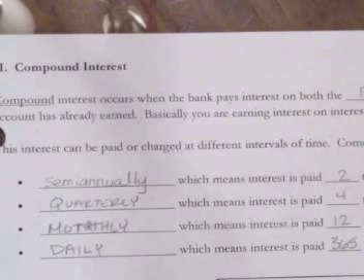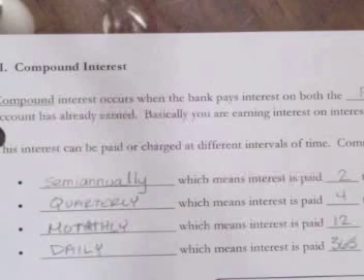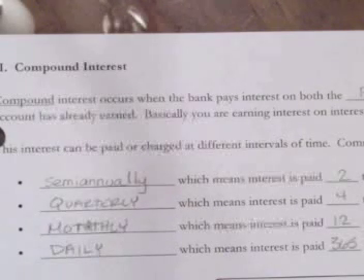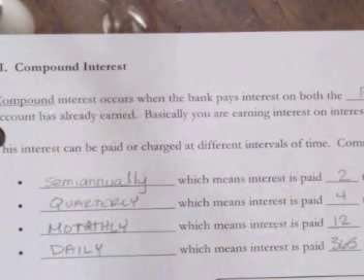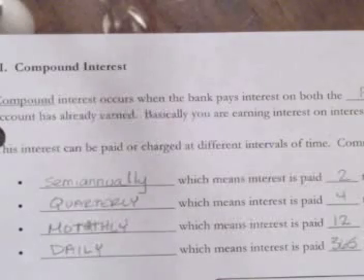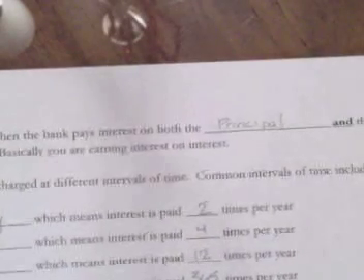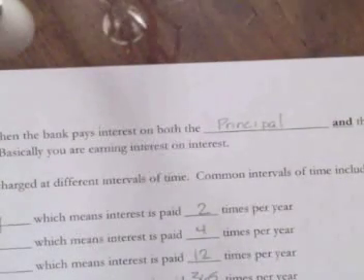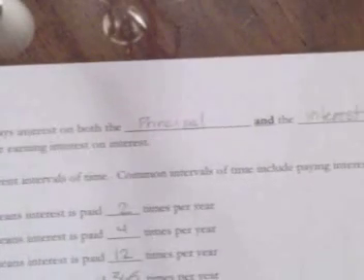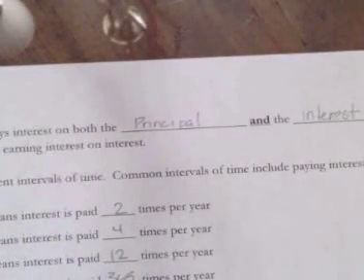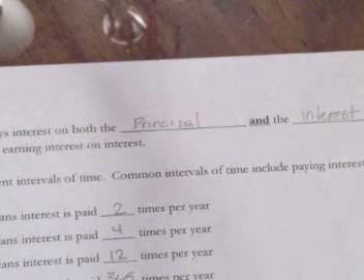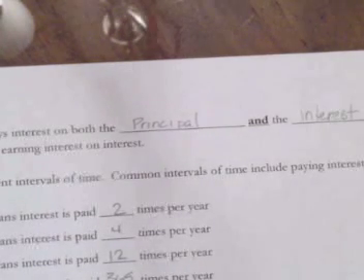And sometimes you have an account that will compound once a year. Sometimes you have an account that will compound more frequently than that. So we need to take a look at what mathematical models will give us the answers to questions about compound interest. So in your notes, we need to define compound interest as interest that occurs when the bank pays you interest on the principal and also on the interest that the account has already earned. Basically what you're doing is you're earning interest on your interest.